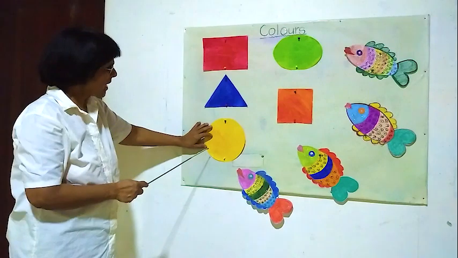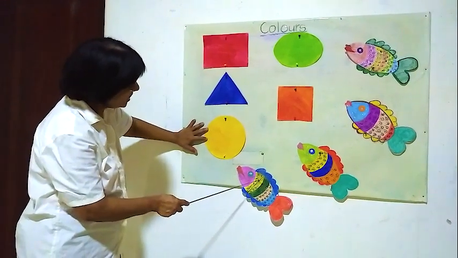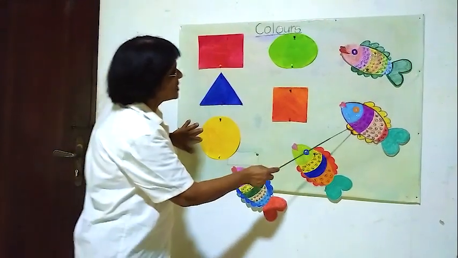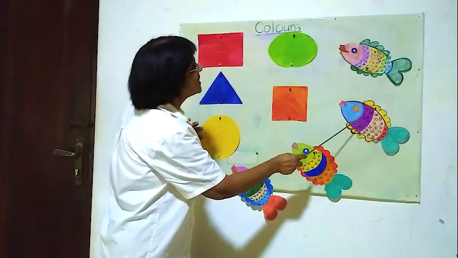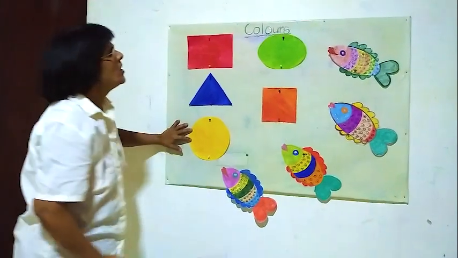Now yellow color. You see yellow. What are the parts they have? Yellow. Here yellow, here yellow, and here yellow, right?